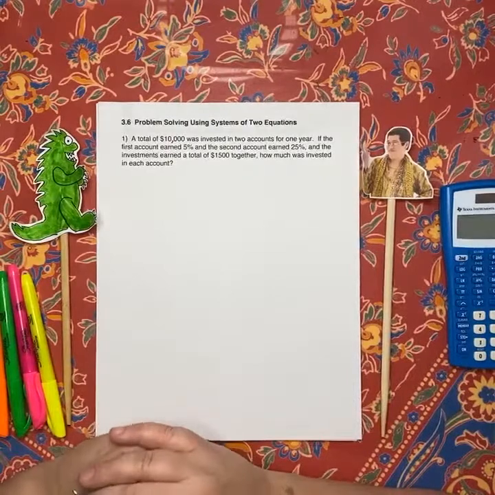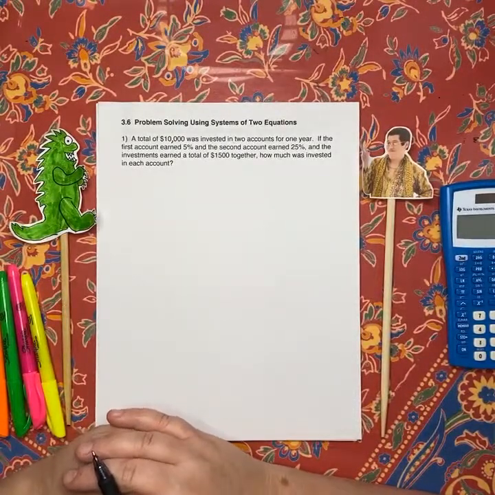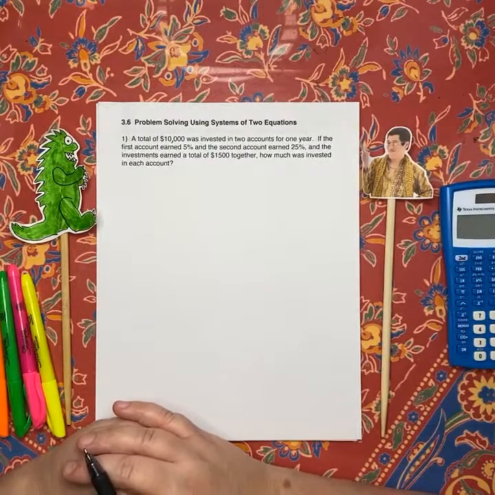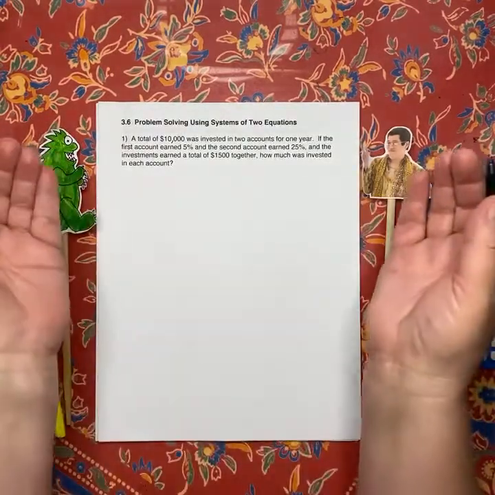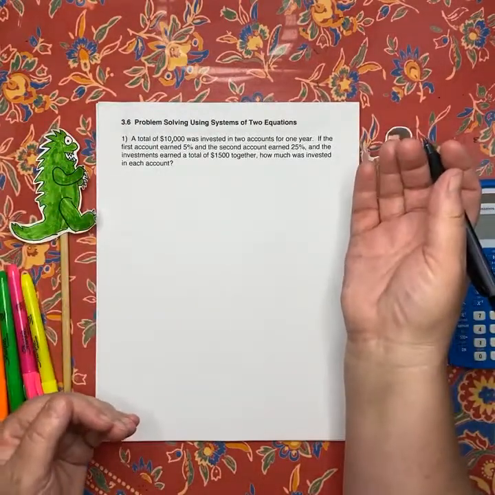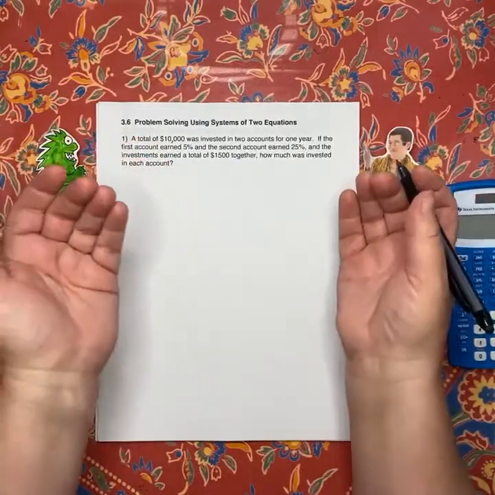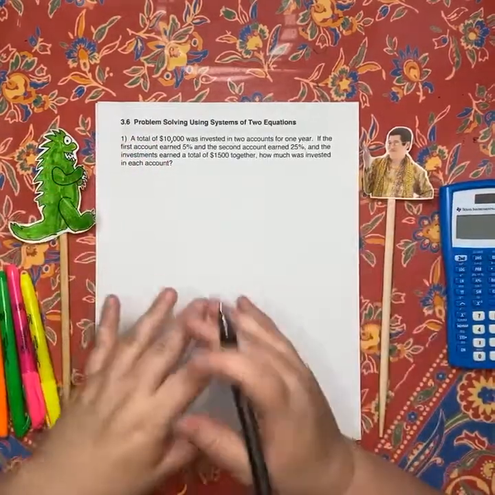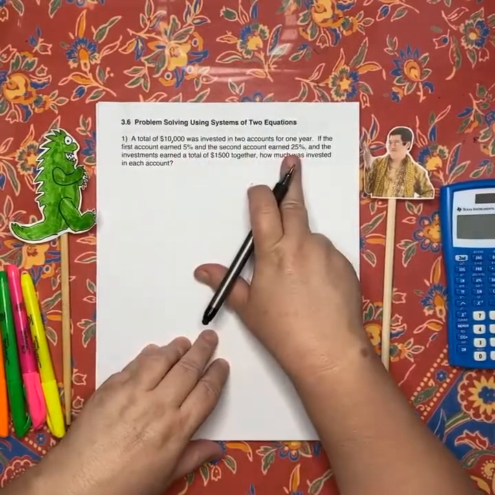Let's get started. A total of $10,000 was invested in two accounts for 1 year. So there was a big pile of money and it went into two different accounts. If the first account earned 5% and the second account earned 25%, at which point you should be asking me, whoa. Why are you going to bother with 5% when you can earn 25%?